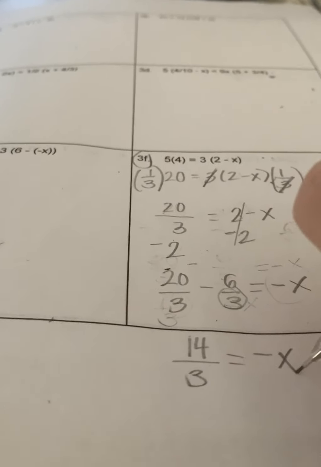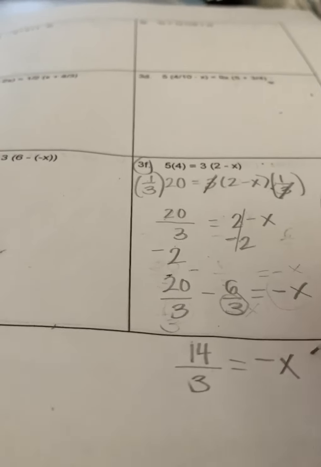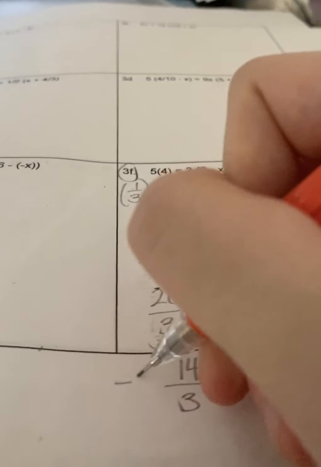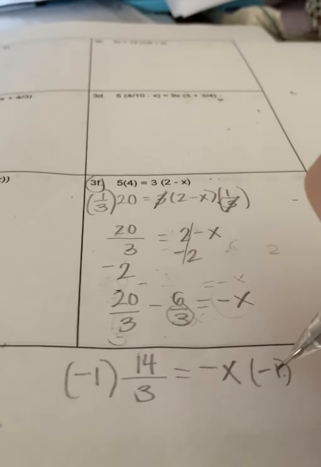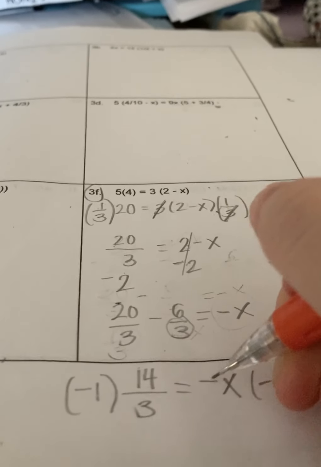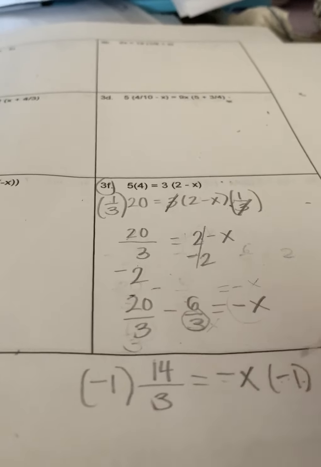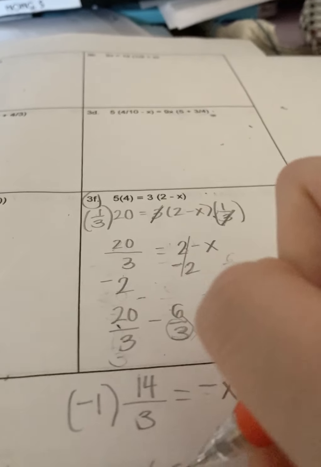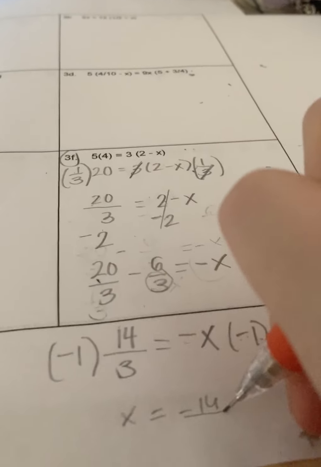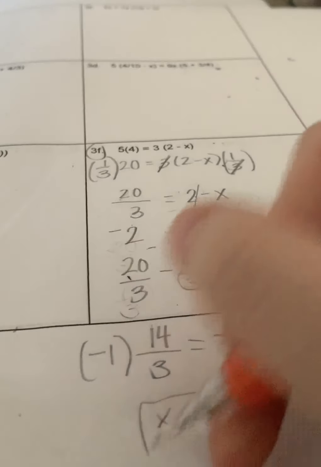Since this is a negative x and I want a positive x, I'm going to multiply both sides by negative 1. Because if I multiply by negative 1, these two signs cancel out, and all I have left is x is equal to negative 14 over 3. And that's your final answer.